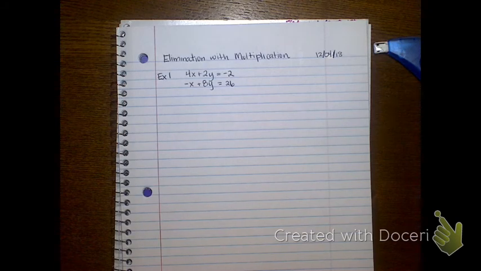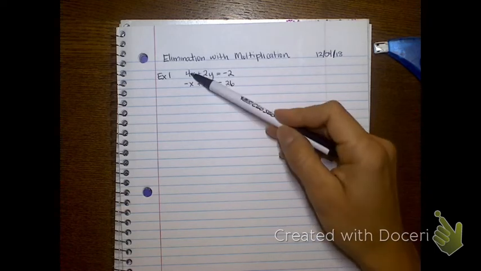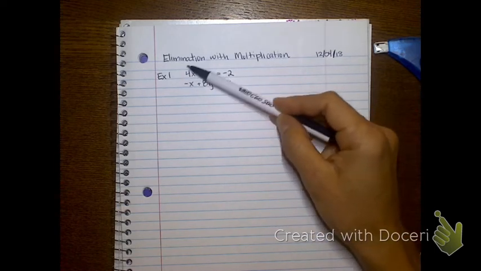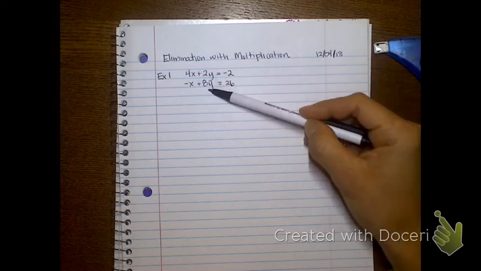So here's our system of equations. And remember, our objective here is to figure out what is the solution to this system. So I'm trying to find the ordered pair, the x and the y value, that satisfies both equations. It's a solution to both of them. Okay? Now, we've been combining the two equations, right? And right now, if I were to combine these, would the x's make 0? Would the y's make 0? No, nothing would make 0, right?